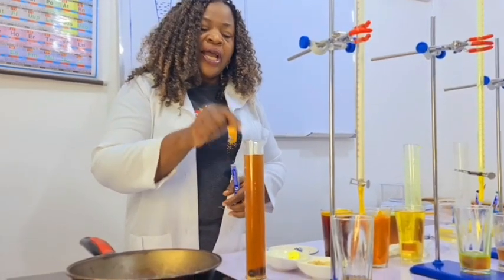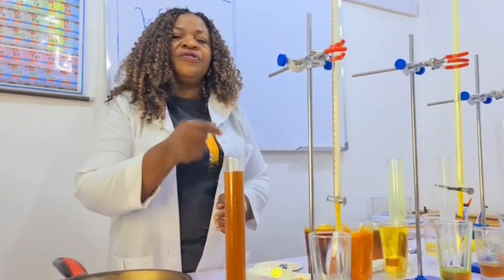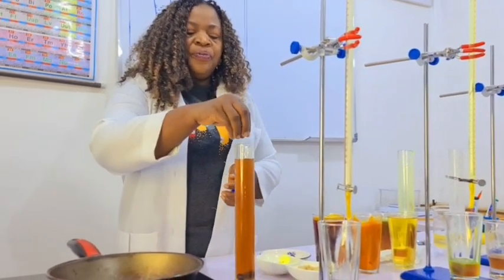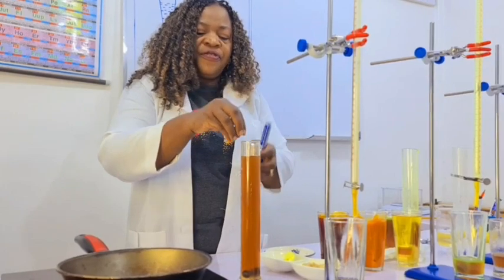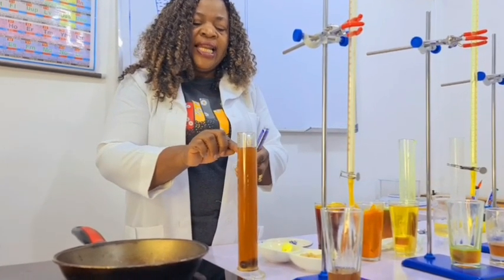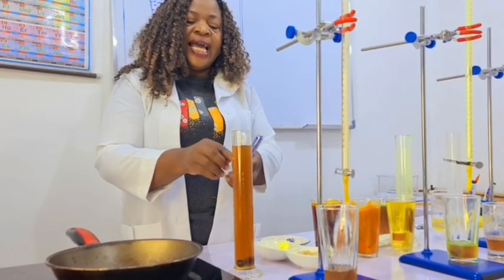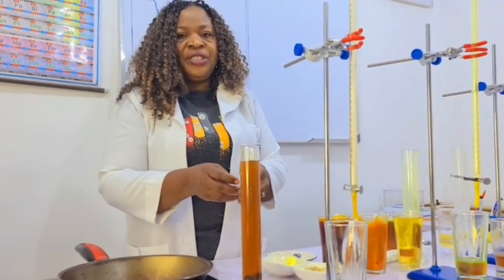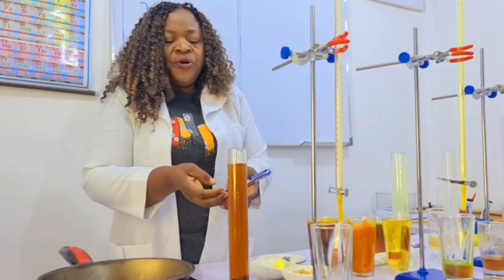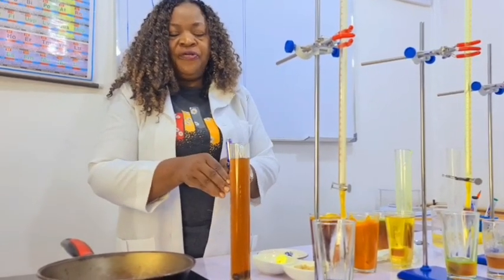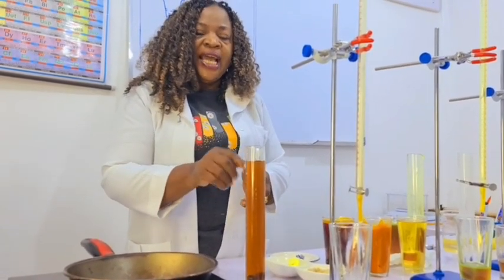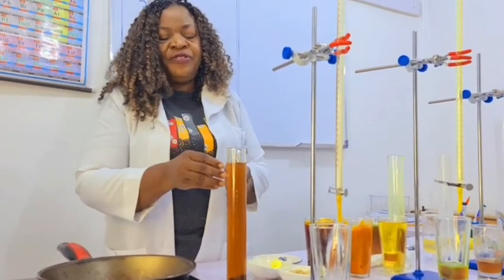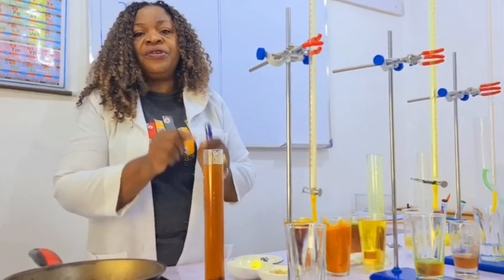The third force that will act on it is the viscous force. When you drop the ball bearing and it's falling, for it to move from one layer of the liquid to another, it will experience some friction, internal friction. The internal friction will oppose the motion, the movement of this ball bearing, and as it moves down, it experiences that internal friction, and that is the viscous force.